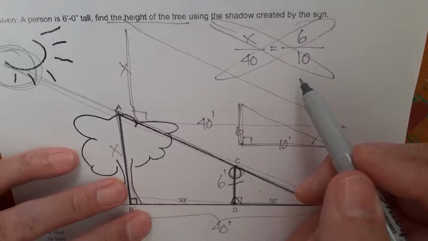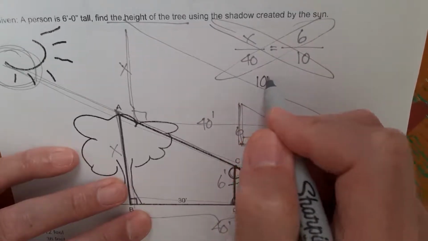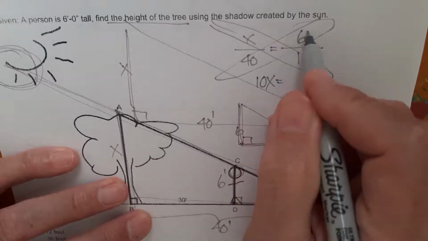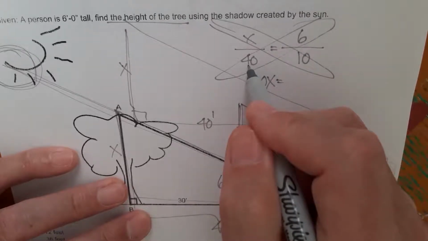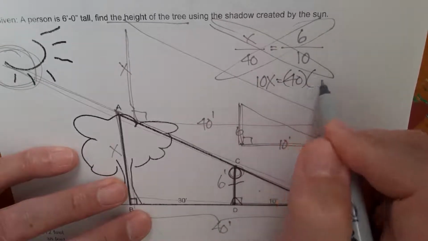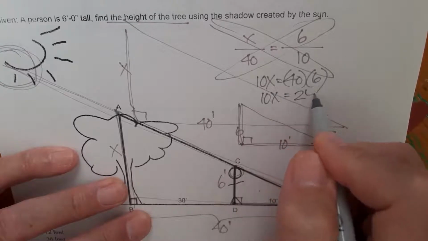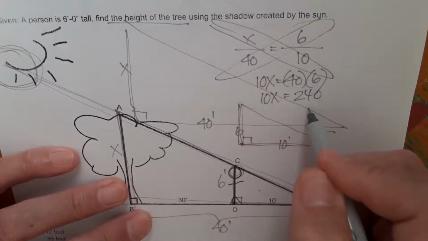It looks like an x multiply rather than a cross. But we take 10 times x is the way this works. We separate it by an equals, and now we multiply in the other direction of the cross multiply. 40 times 6. All right, so we're going to say 10x. What is 40 times 6? 240. 24 plus a 0.